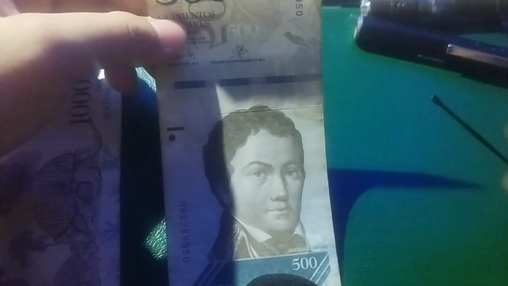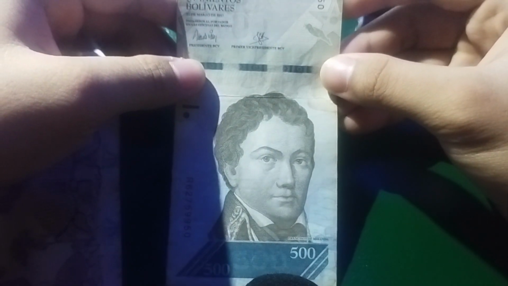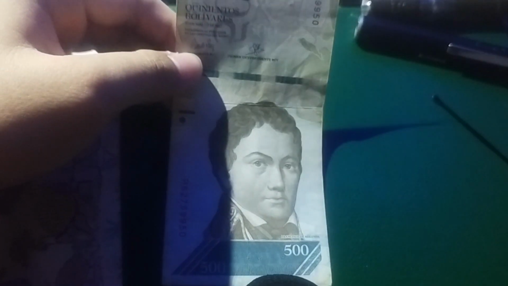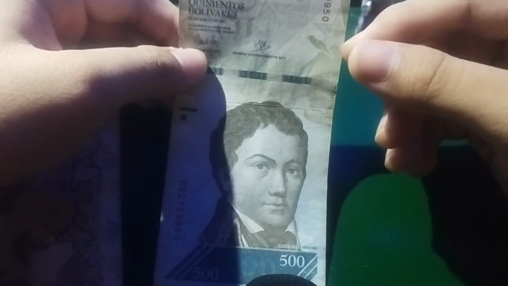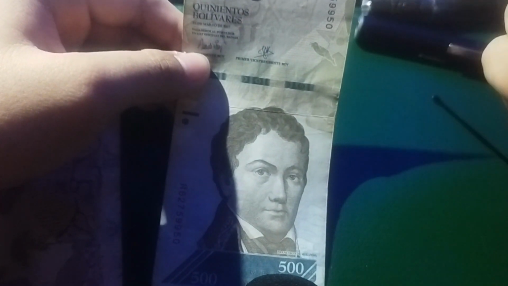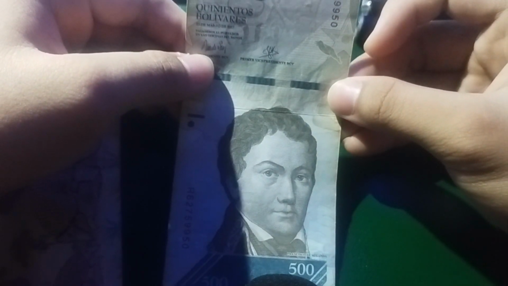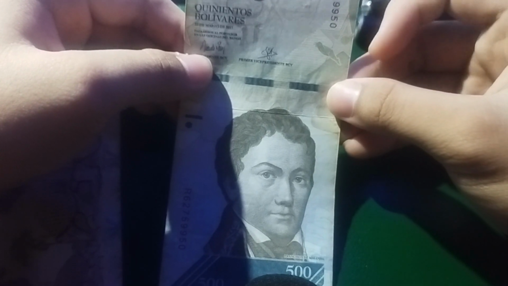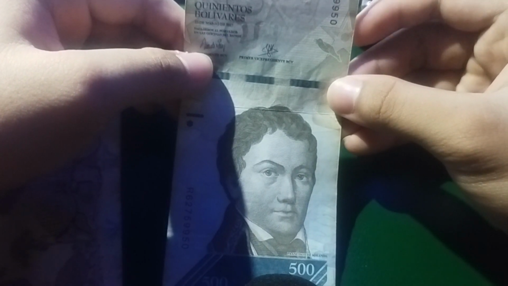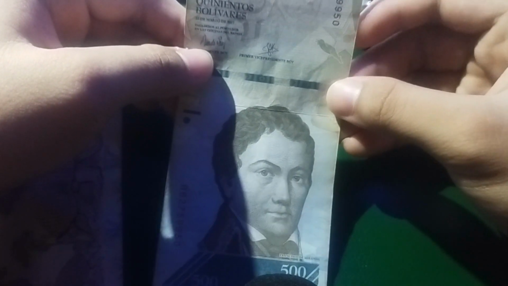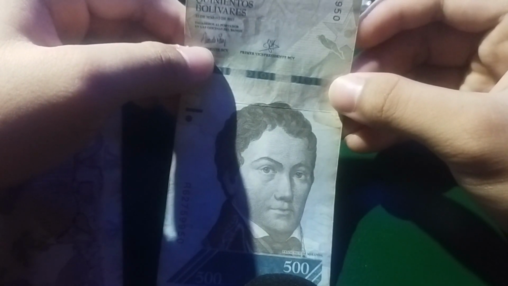Lastly, the 500 note, which features Sebastián Francisco de Miranda y Rodriguez de Espinosa, commonly known as Francisco de Miranda. He was a Venezuelan military leader who fought in the American Revolutionary War, the French Revolution, and the Spanish-American Wars of Independence. He is regarded as a precursor of South America's liberation from the Spanish Empire, and remains known as the first universal Venezuelan and the great universal American.